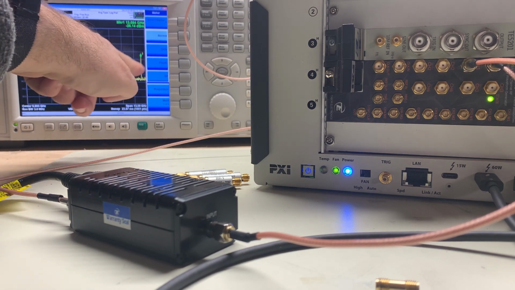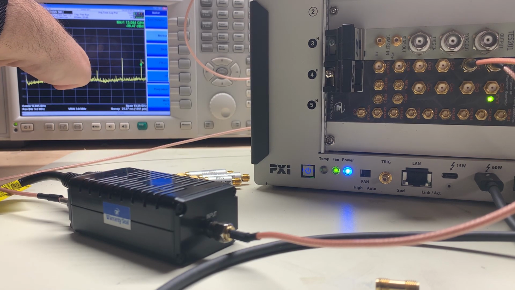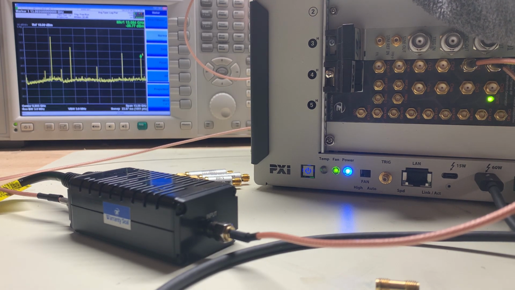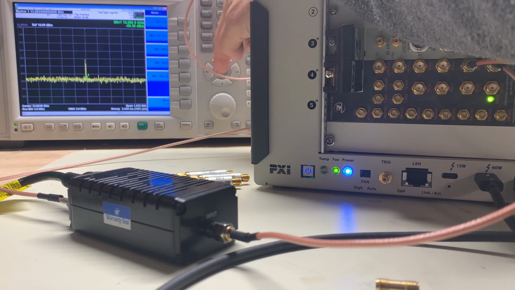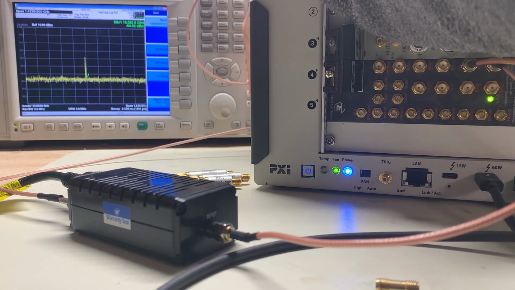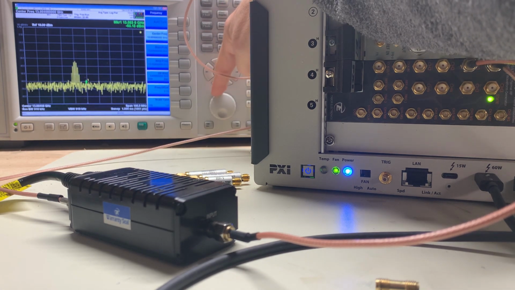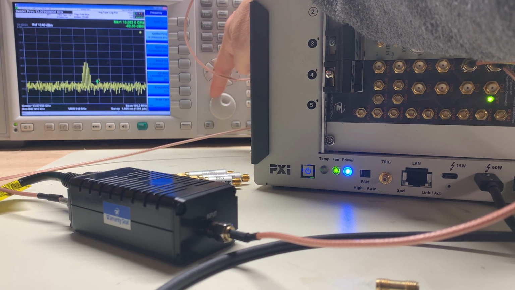So if you look at these two, that's the clock. So these two are the images of this one. So I could either use one of these two, or I could use one of these two. So if I tune the spectrum analyzer to, let me go marker to center frequency, span 100 megahertz, line up the center frequency.